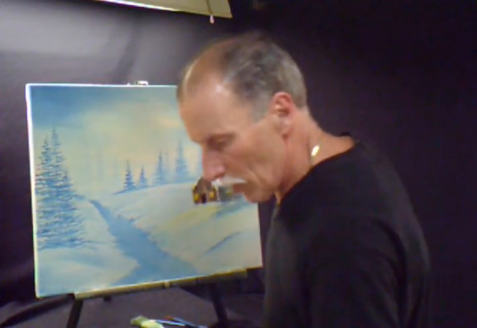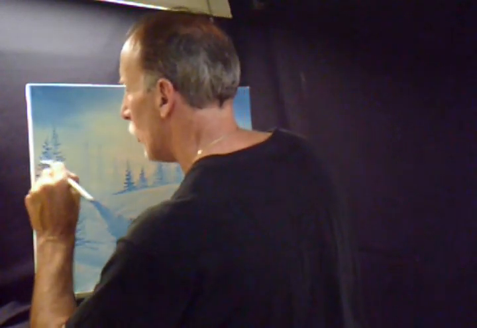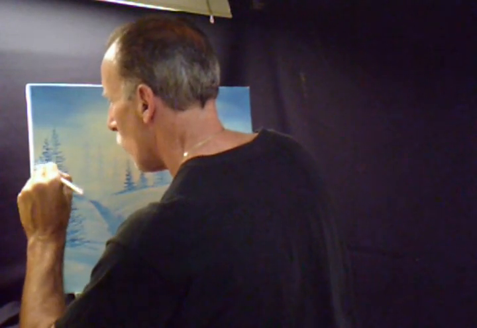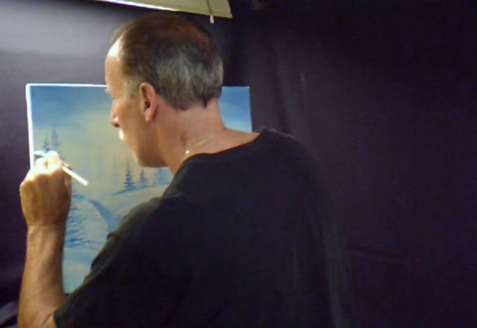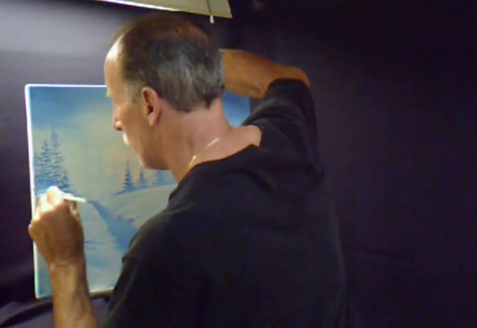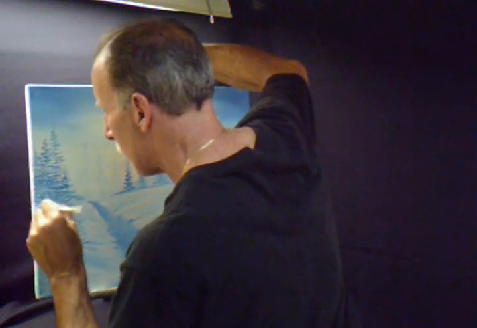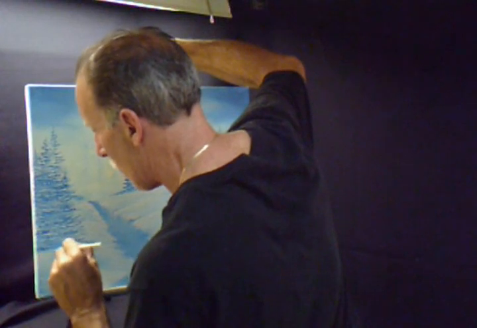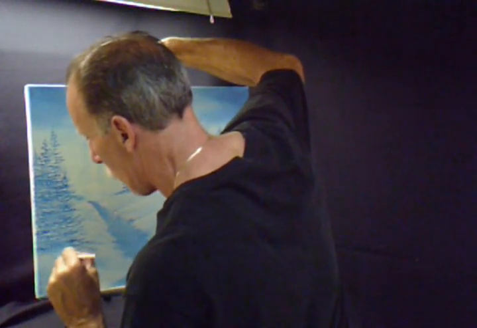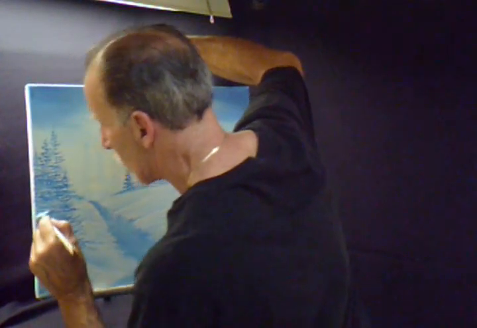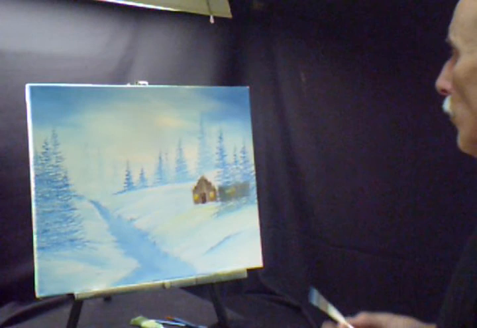What I see is a little bit more shadowing over here. Fill this in more. Maybe put another tree in there. Just blend this in. Back and forth. All the way down. Just like that.